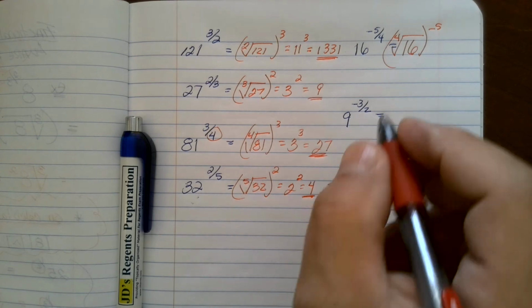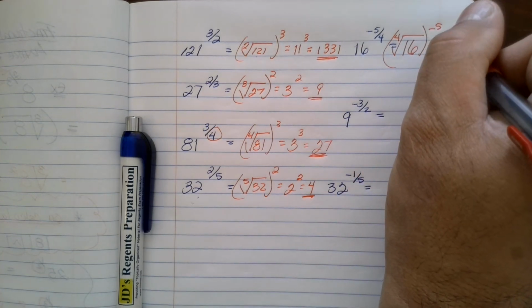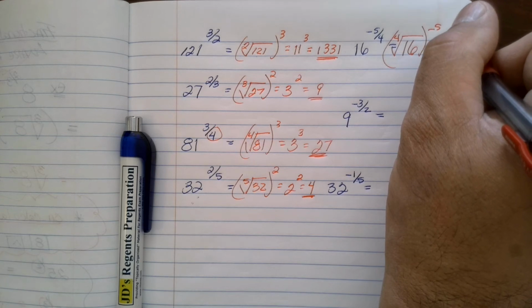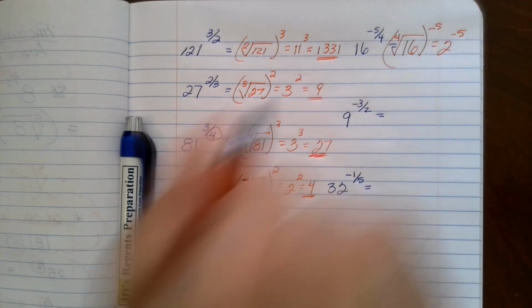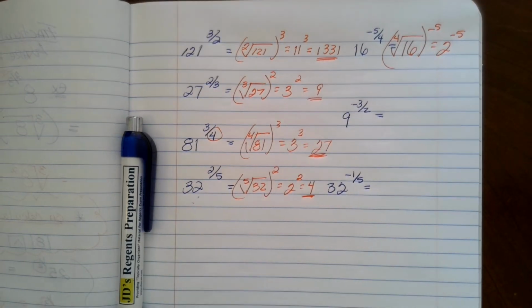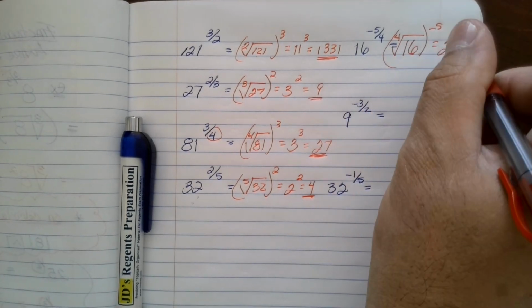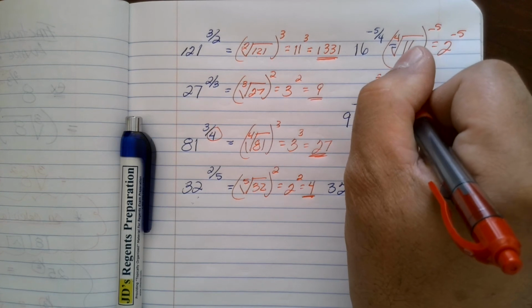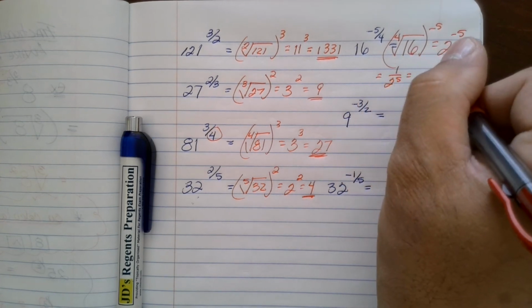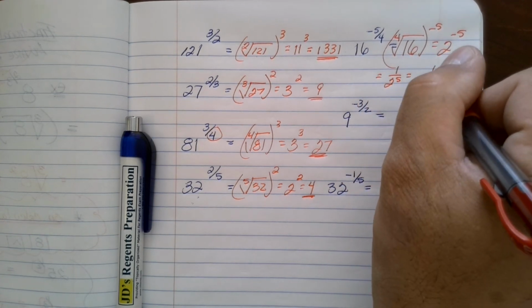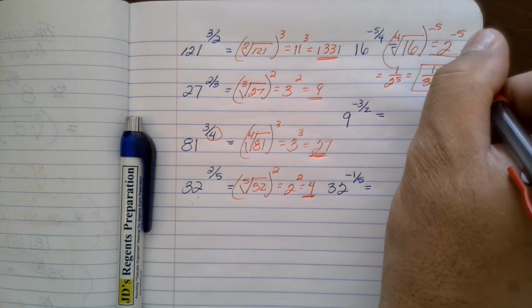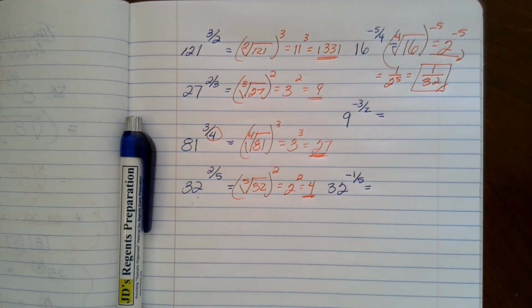And the fourth root of 16 is 2. 2 times 2 times 2 times 2 is 16. So 2 to the -5th is really equivalent to 1 over 2 to the +5, which would be 1/32. Right? Negative exponents have to come to the bottom.